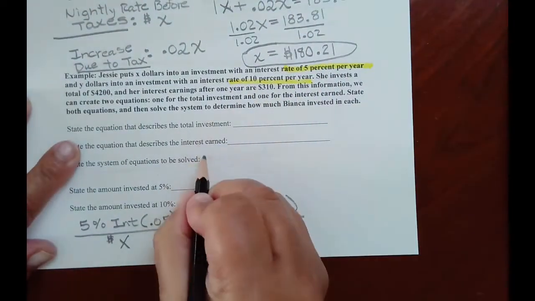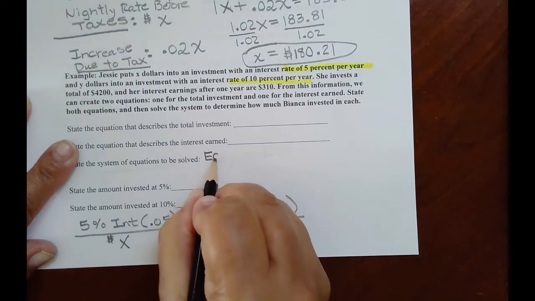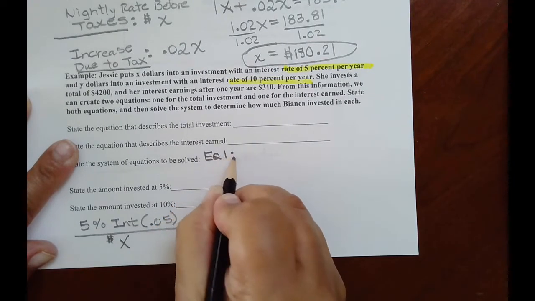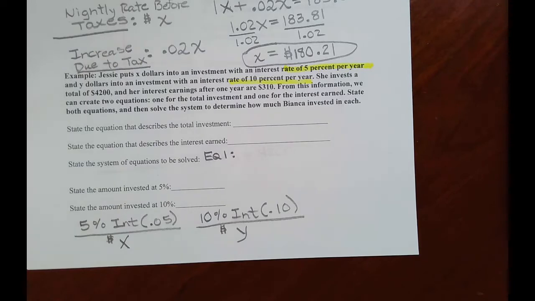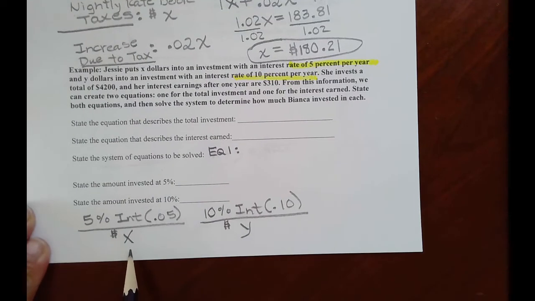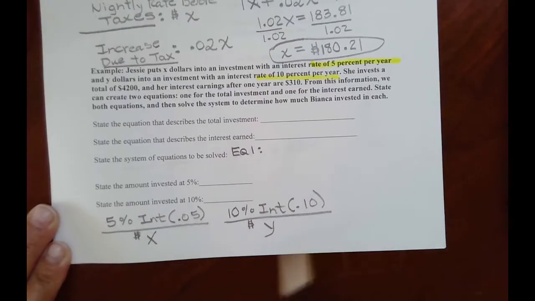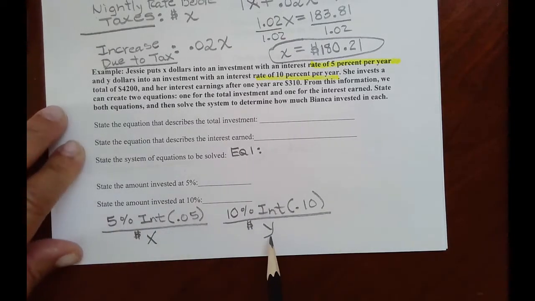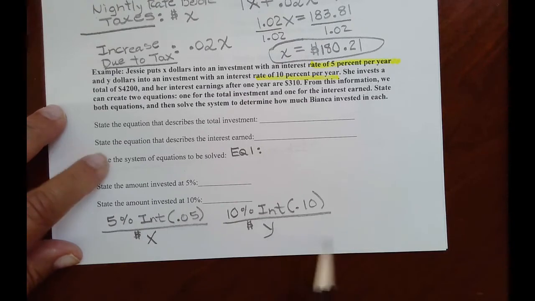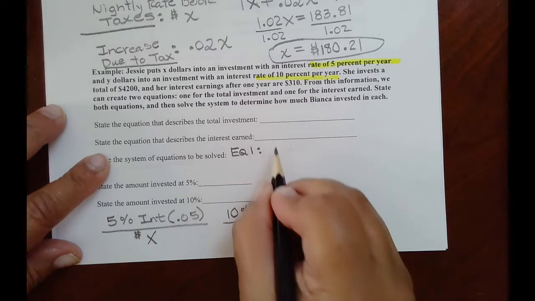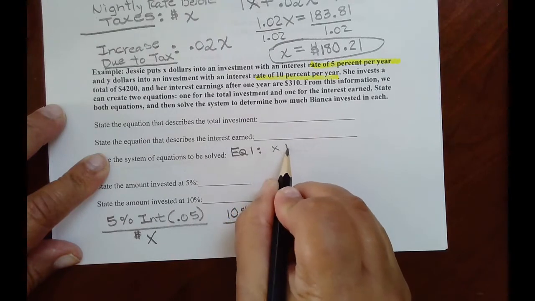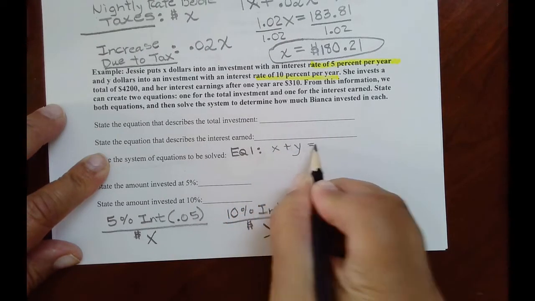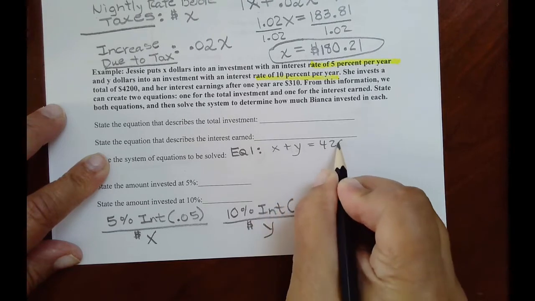You can understand that this is equation 1. I came up with this simply by knowing that this is the number of dollars that she walked into the bank with. She dumped some of it at this counter for the 5% account, and then some of it at another counter where she's making an investment at 10%. This is the rest of her money. But altogether, those monies add up to $4,200. So I have one equation.